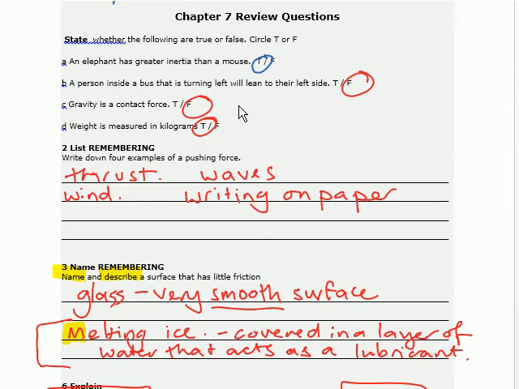Gravity is a non-contact force because you don't have to touch the earth to feel it, and weight is measured in kilograms. When you jump on the scales, it says 43 kilograms or whatever you are, even though the weight force would be measured in newtons. So that's a bit of a tricky question.